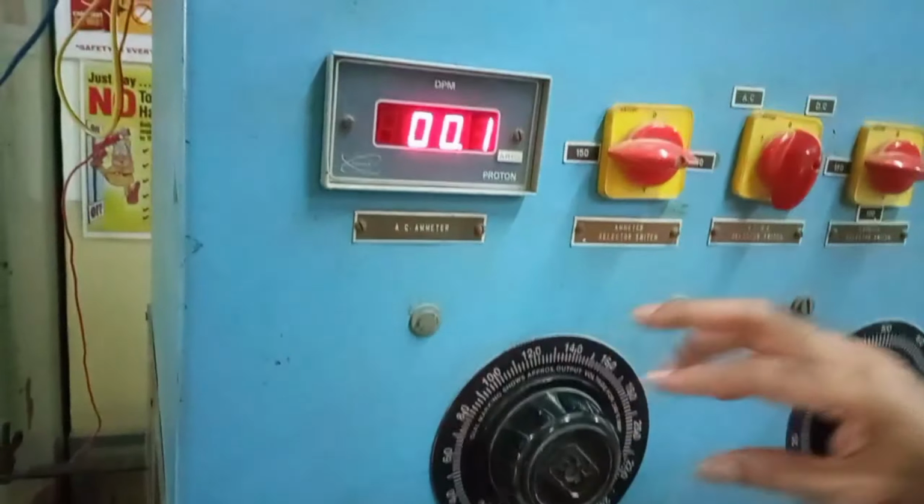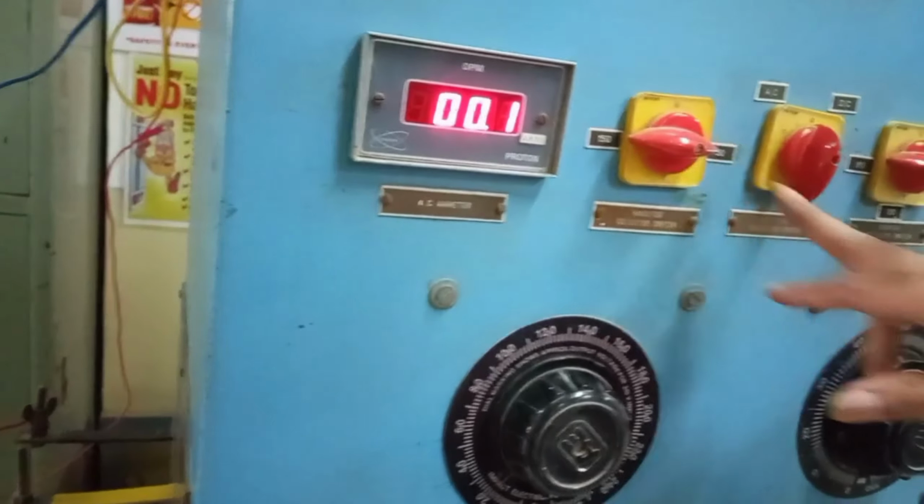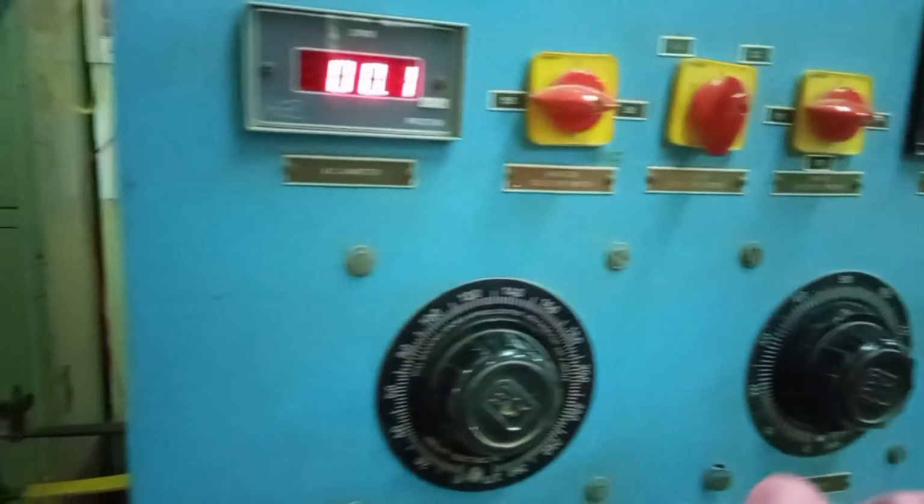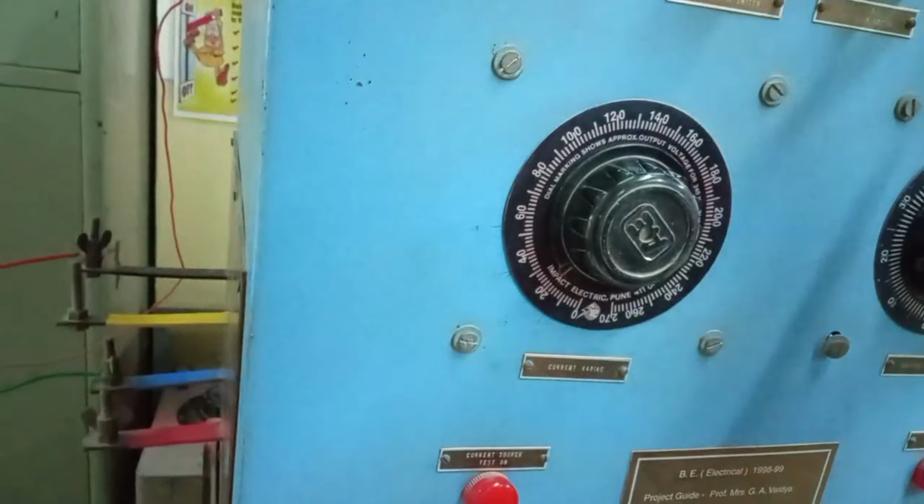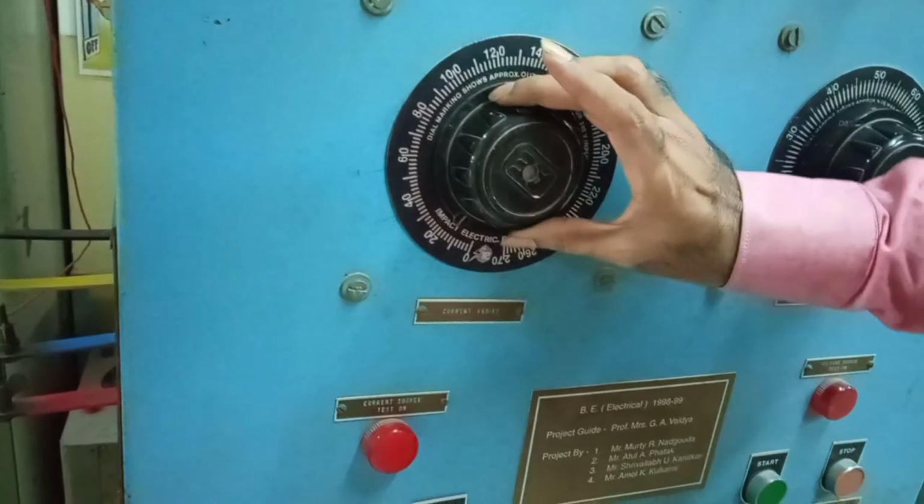Now I will inject current. For that, this current source we are going to use, and this ASS is 50 ampere, CSS is also 50 ampere, and the tap I have used is also 50 ampere. So that sequence is matching. Now I will inject current through this.